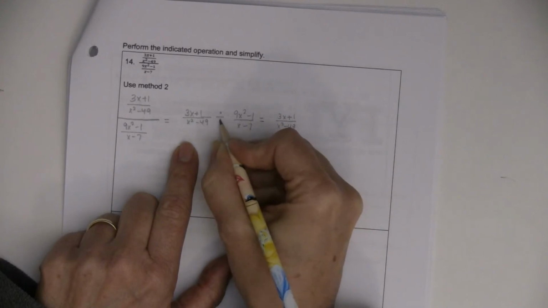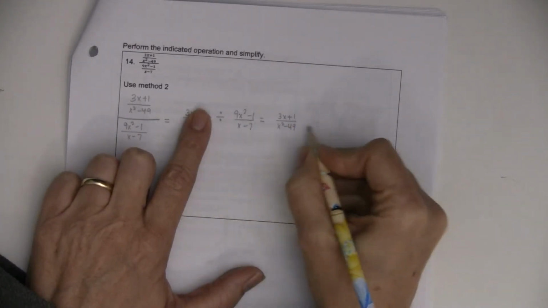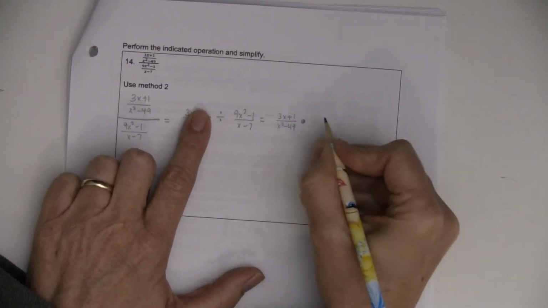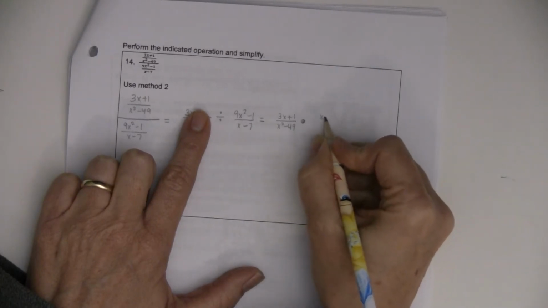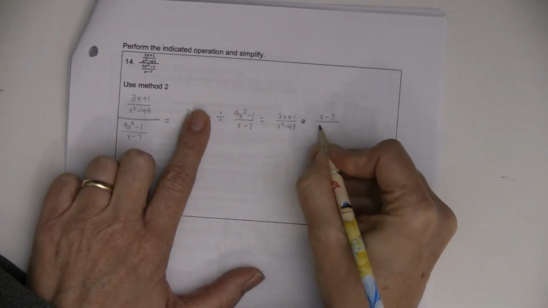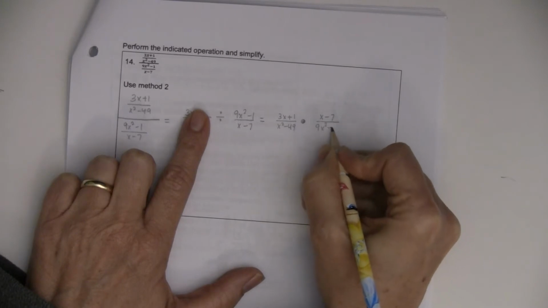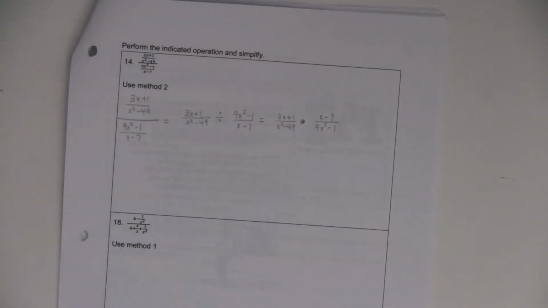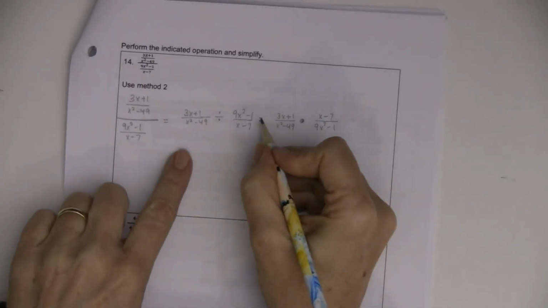And then I'm going to turn that into a multiply. So right there, a multiply. So a big times symbol there. And then I'm going to flip it. Good, right? And so now I'm on multiply. And how you multiply is you factor all of the pieces, right?